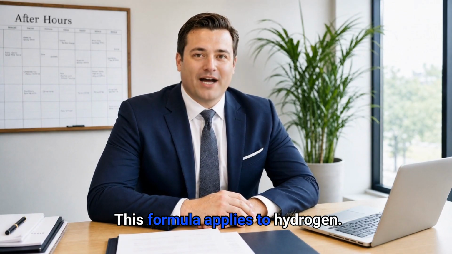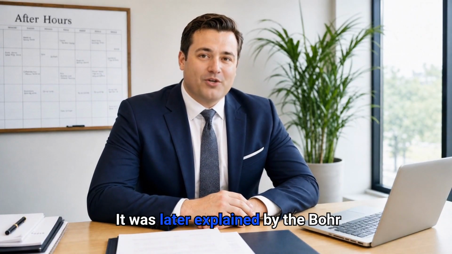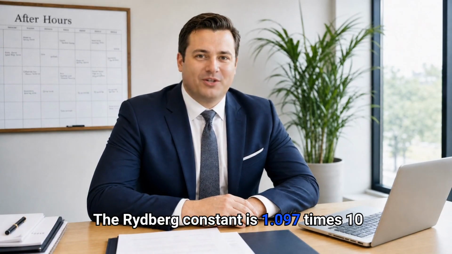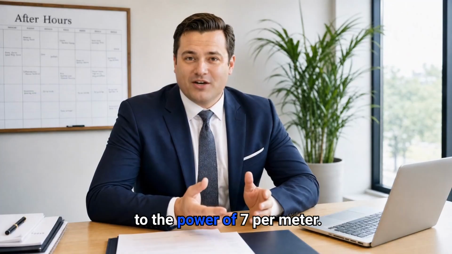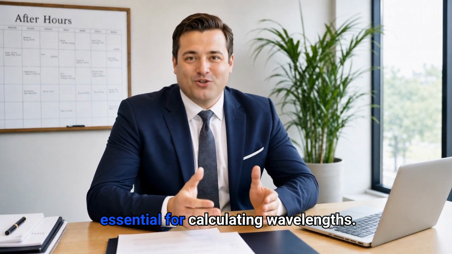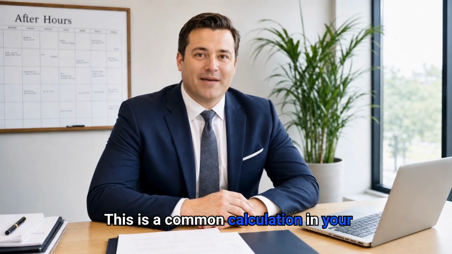This formula applies to hydrogen. It was derived empirically. It was later explained by the Bohr model. The Rydberg constant is 1.097 times 10 to the power of 7 per meter. Understanding the Rydberg formula is essential for calculating wavelengths. This is a common calculation in your examinations.